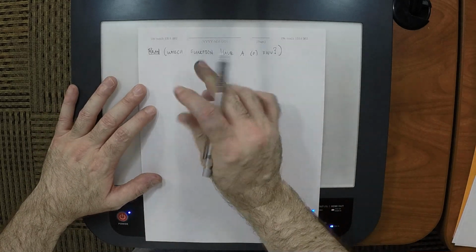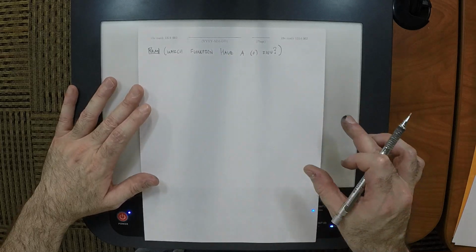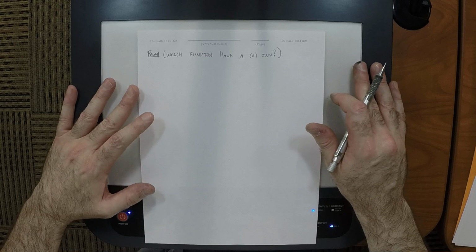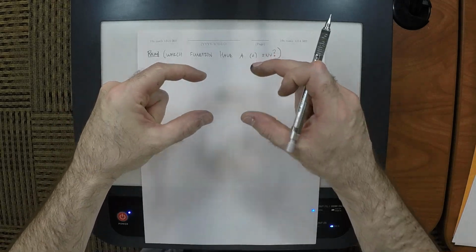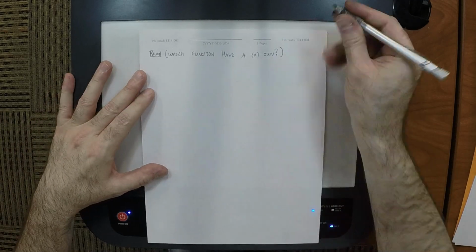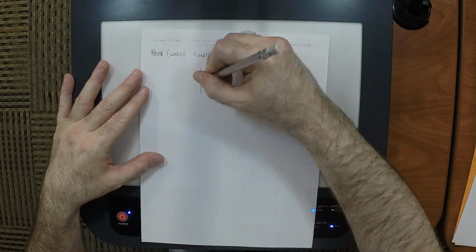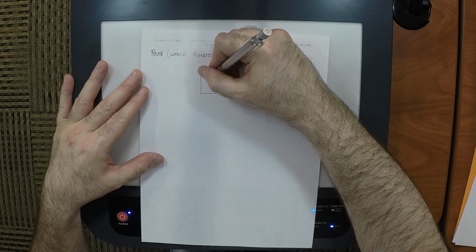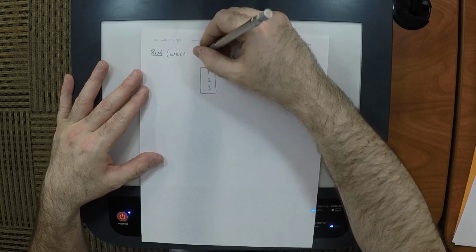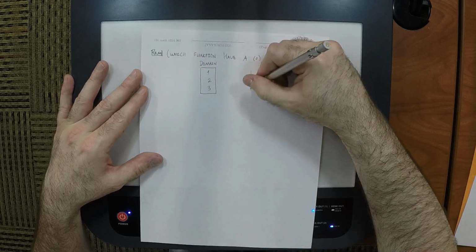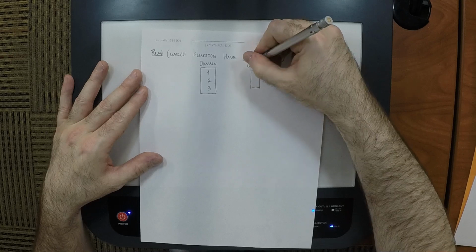Remember that when we first started talking about functions, we said there's such a thing as a relation, and we drew it as two boxes with stuff in it, and then we drew arrows. So we're back to that. If we have such a thing, say 1, 2, 3, this will be the domain, and A, B, this will be the codomain.